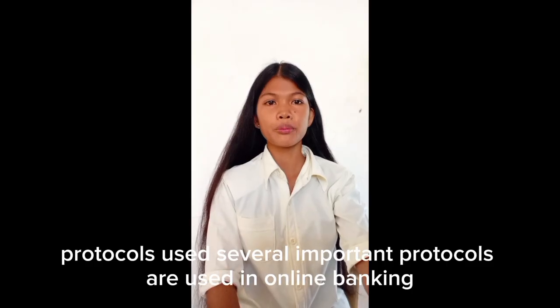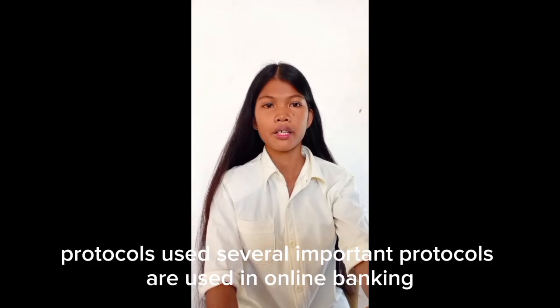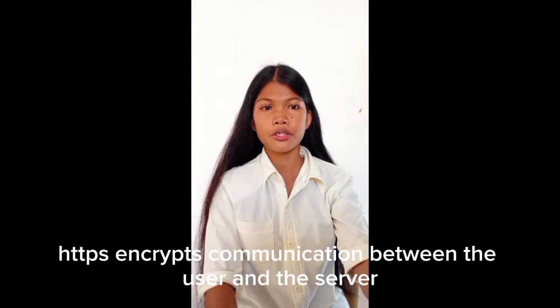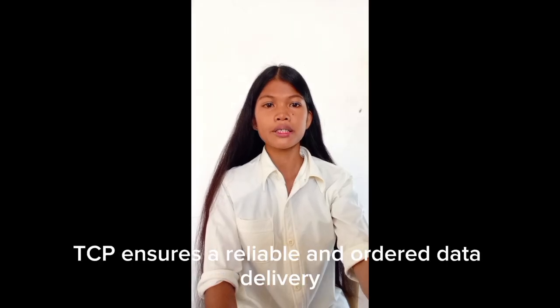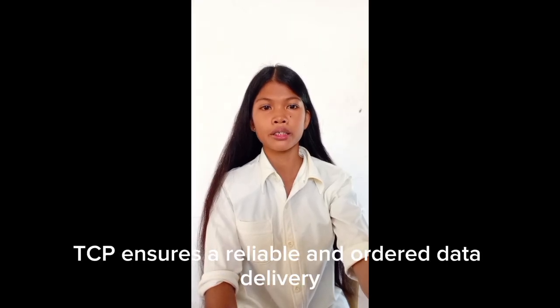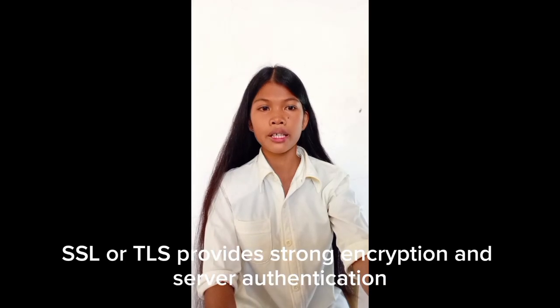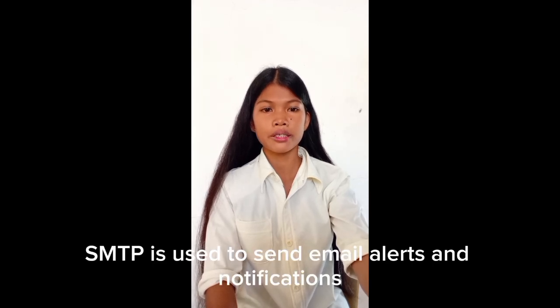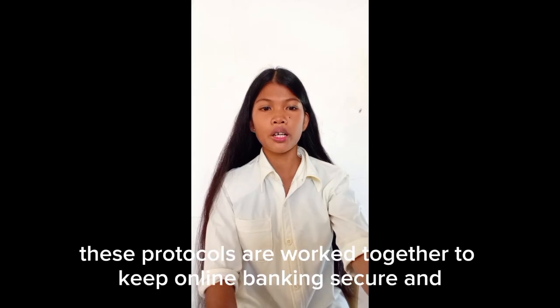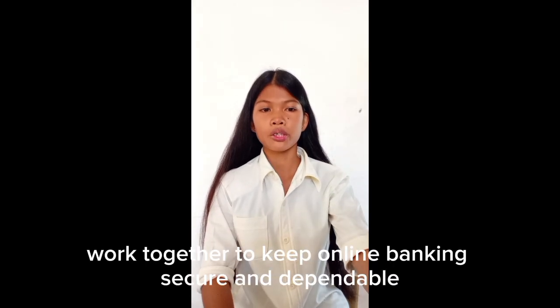Protocols used. Several important protocols are used in online banking. HTTPS encrypts communication between the user and the server. TCP ensures reliable and ordered data delivery. IP handles addressing and routing. SSL or TLS provides strong encryption and server authentication. SMTP is used to send email alerts and notifications. These protocols work together to keep online banking secure and dependable.